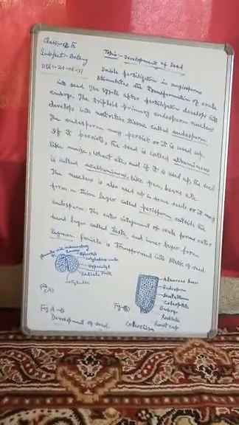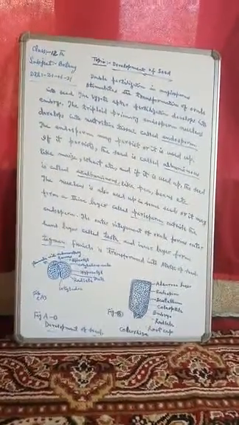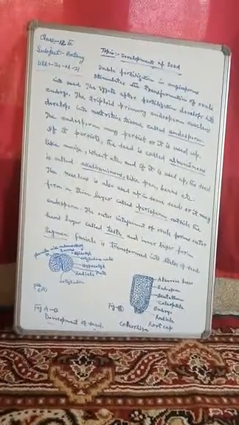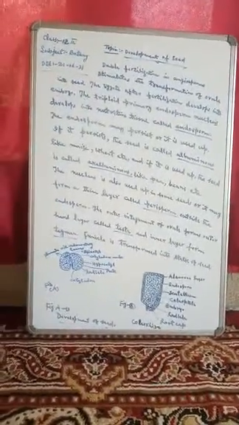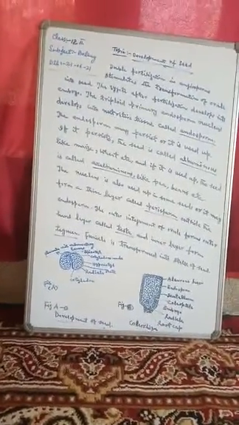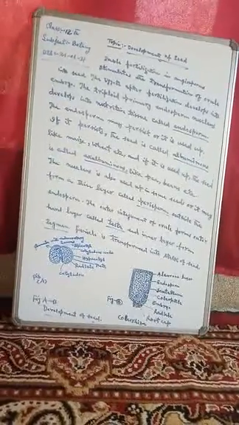So dear students, this was all about today's topic, development of seed. Now you will be fully aware of how the seed is formed: it is formed from the ovule. How the embryo is formed: it is formed from the zygote. And how the endosperm is formed: it is formed from the triploid primary endosperm nucleus. And seed can be of two types, albuminous seed and ex-albuminous seed.